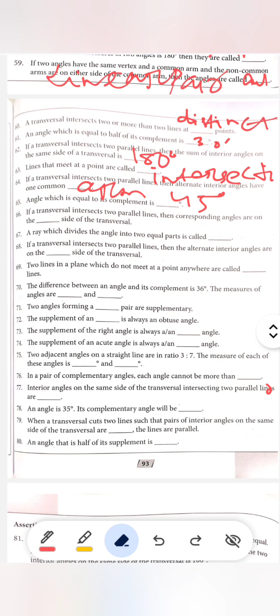If a transversal intersects two parallel lines, then the corresponding angles are on the dash side of the transversal. Same side of the transversal.